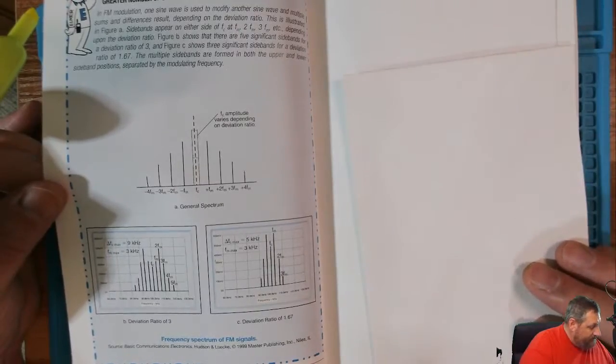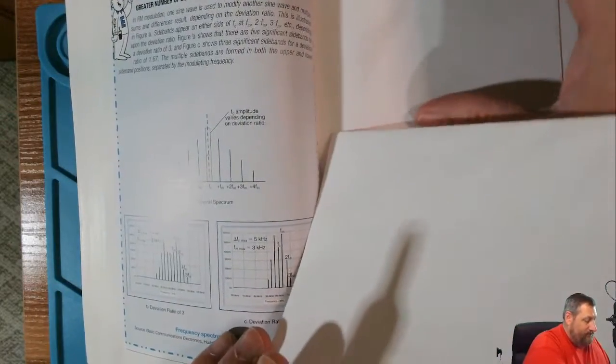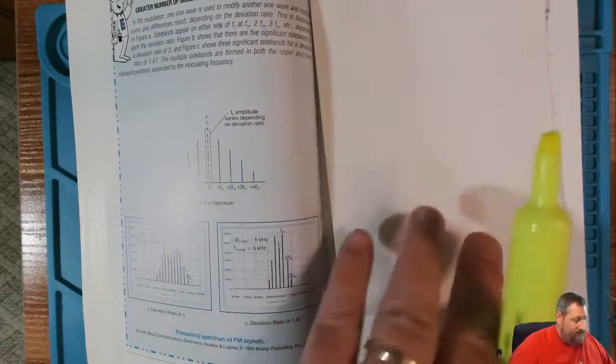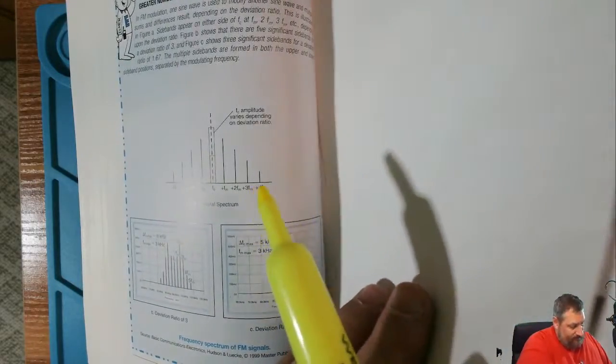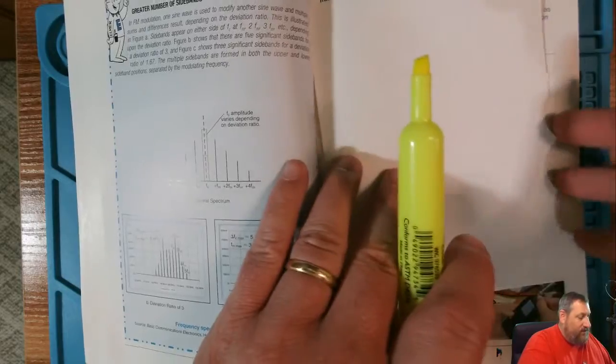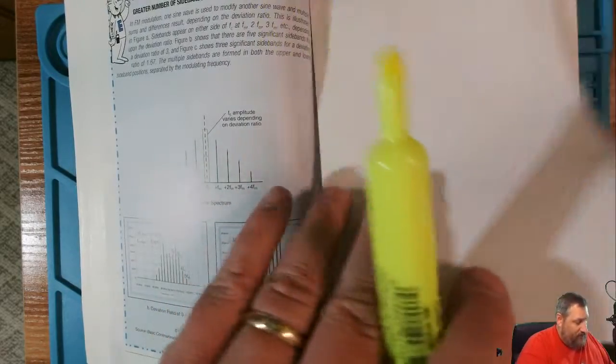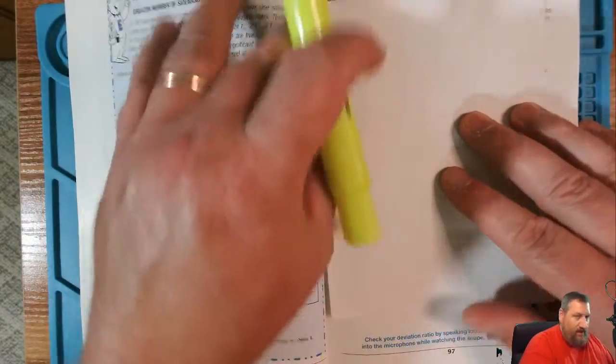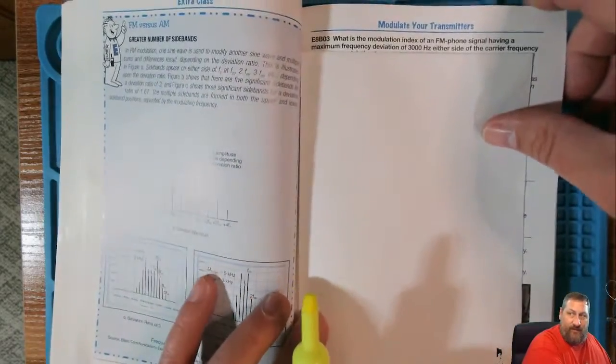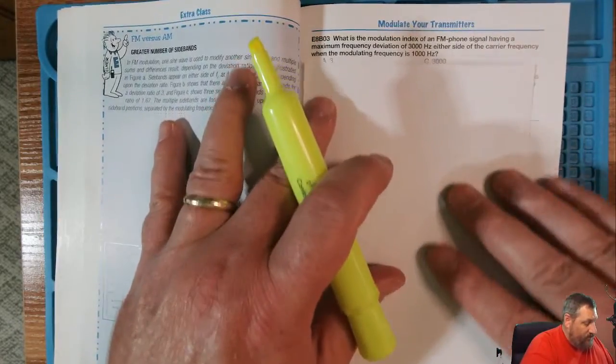Kind of go through. Well, we'll finish this page of questions here and close it out for the night. So next question here.